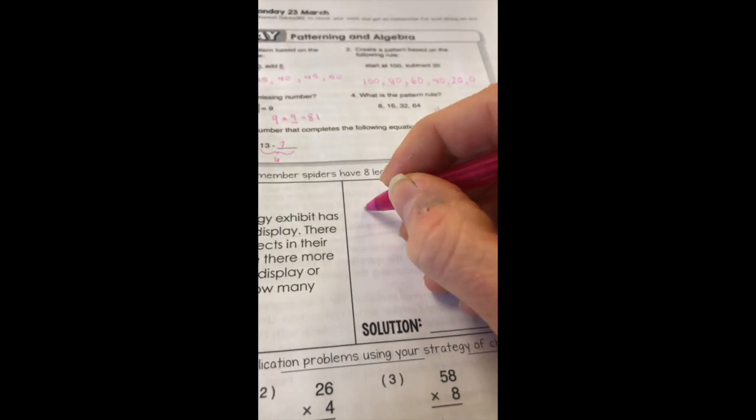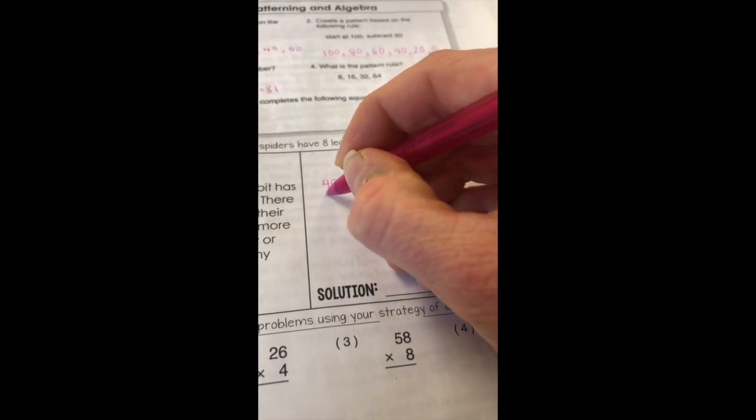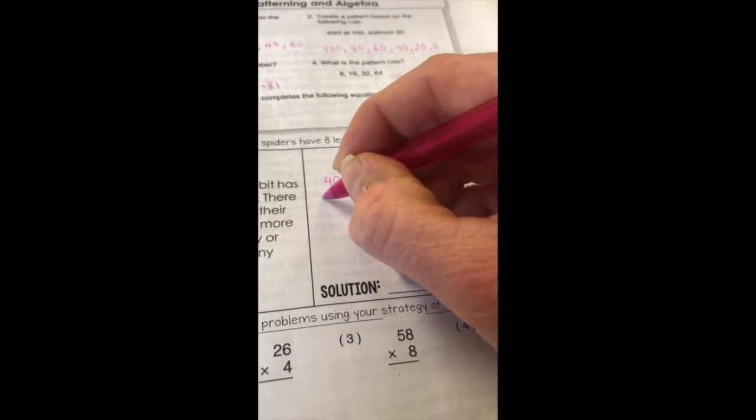How many more? So we have to think, okay. And we have to use some of our multiplication strategies for this. So we have to do 40 spiders times 8 legs, right? Because spiders have 8 legs. We have to figure that one out. And let's look what else we have to figure out. 56 insects times 6 legs.